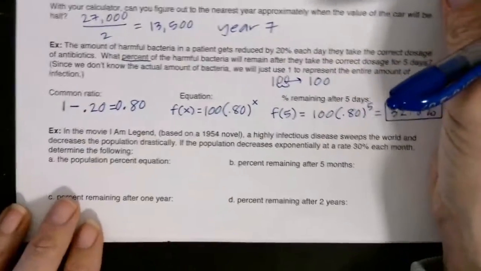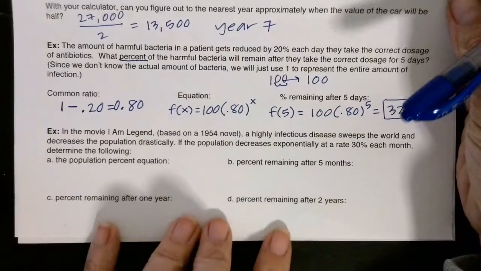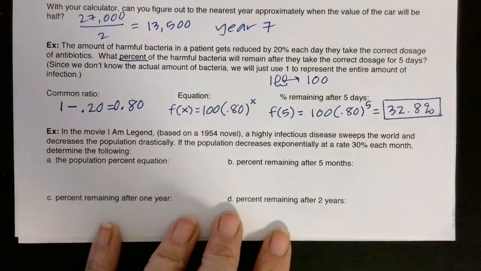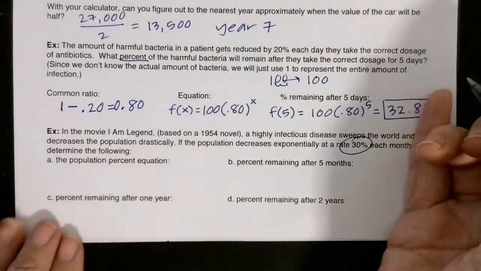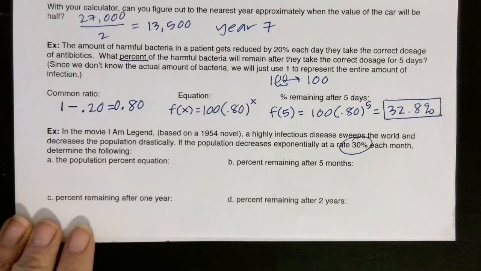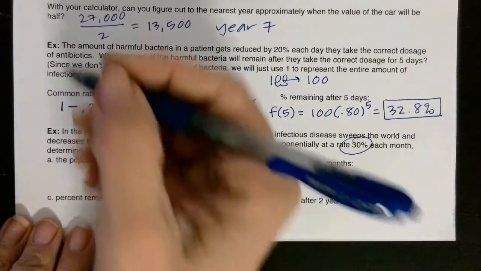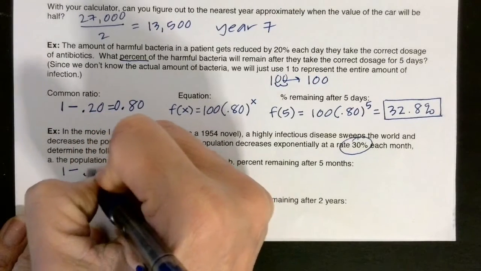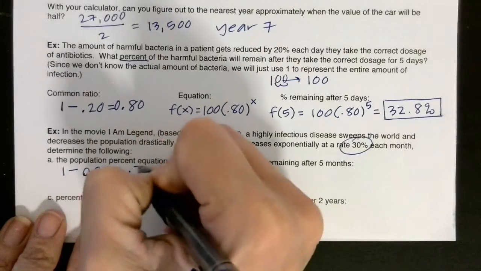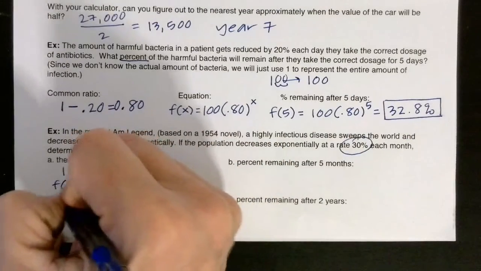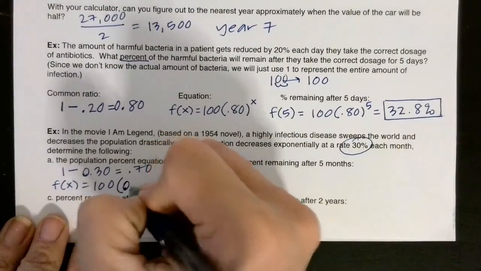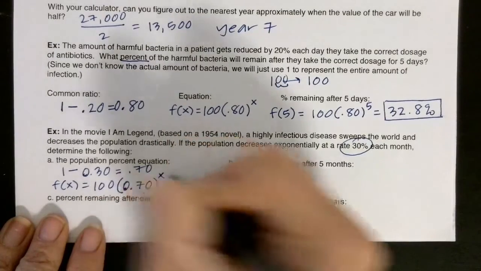All right. In the movie I Am Legend, that's got Will Smith in it, a highly infectious disease sweeps the world and decreases the population drastically. If the population decreases exponentially at a rate of 30% each month, determine the following. The population percent equation. All right, so first of all, we need our common ratio. So that's going to be 1 minus 0.30, which equals 0.70. So this is going to be f of x equals 100% of people were alive, and then we lost them at a rate of 0.70 to the x.